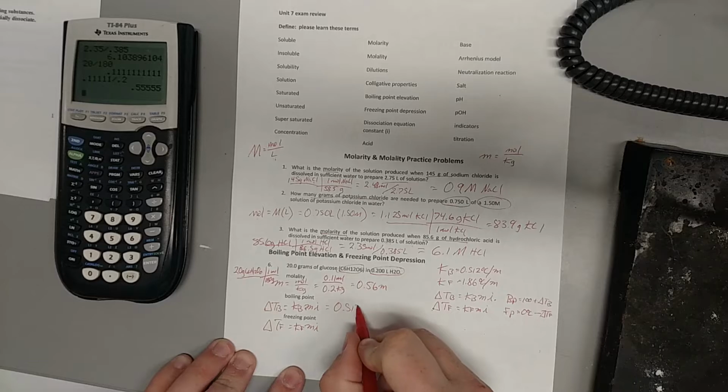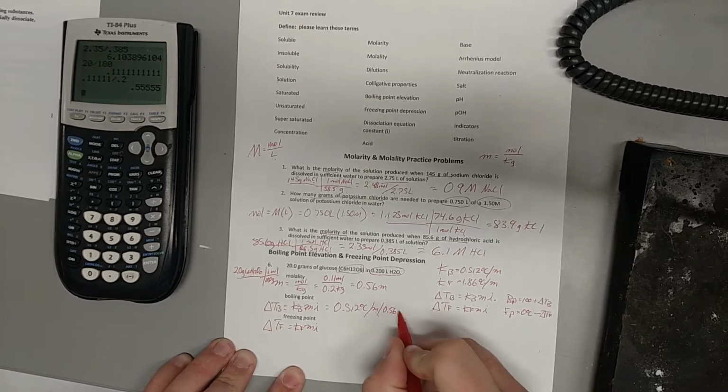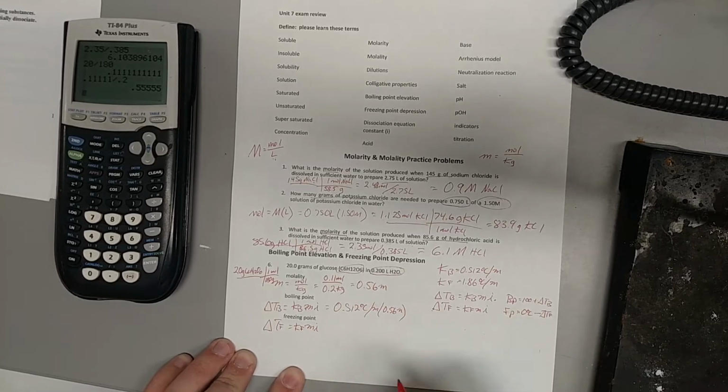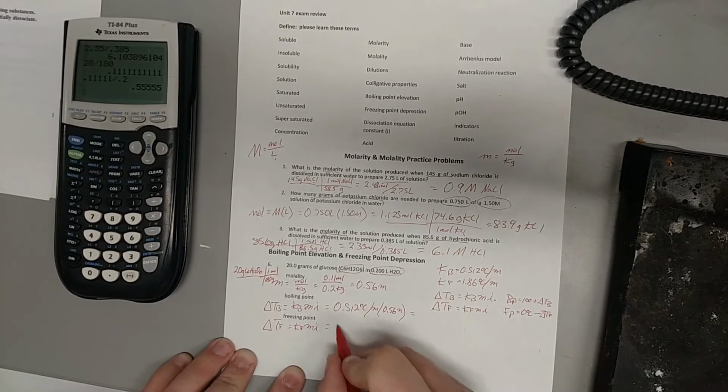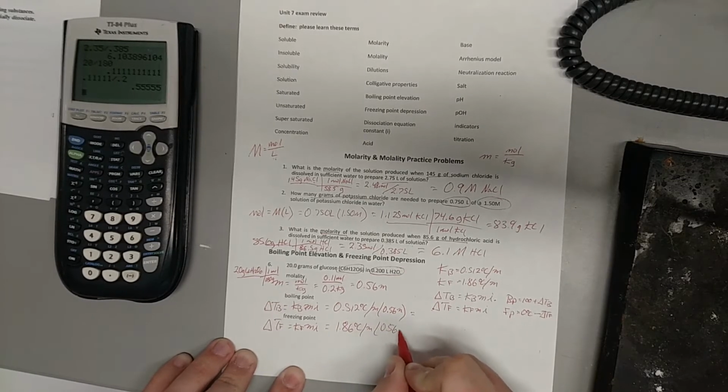Kb is 0.512 degrees C per mole. We have 0.56 mole, and we don't have i, so we don't have to worry about that. And then Kf is 1.86 degrees C per mole. Again, same 0.56 mole, and again, i is 1.